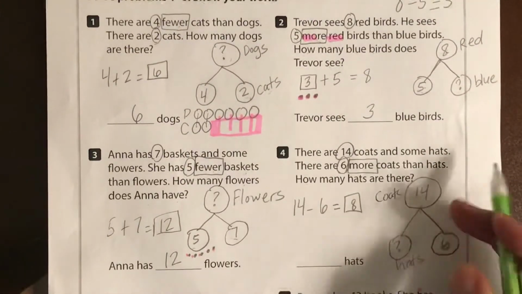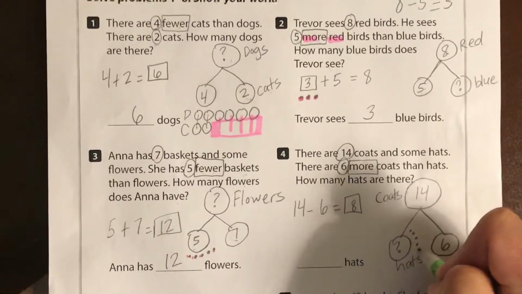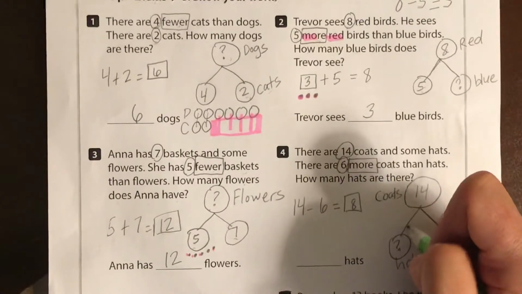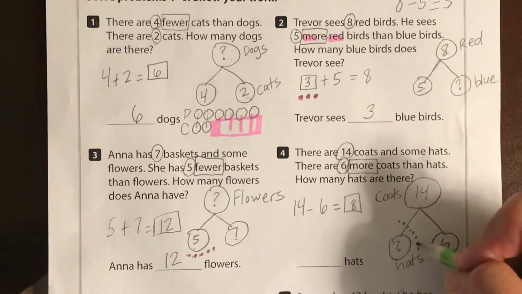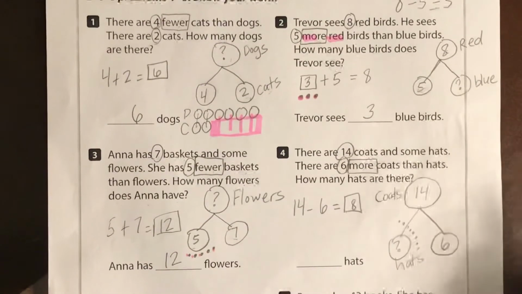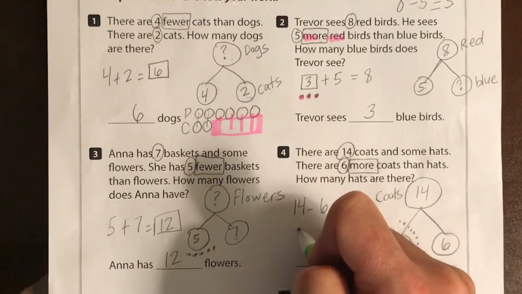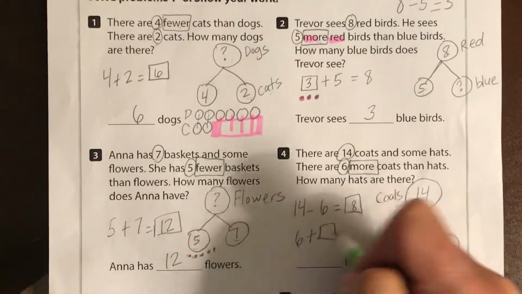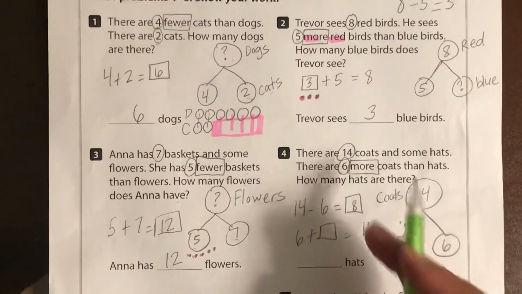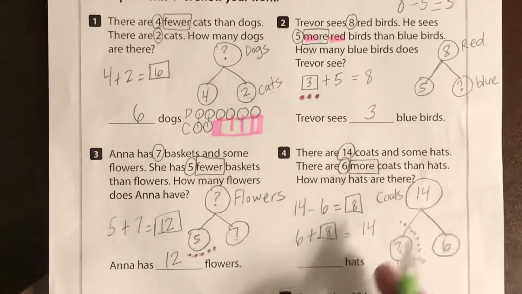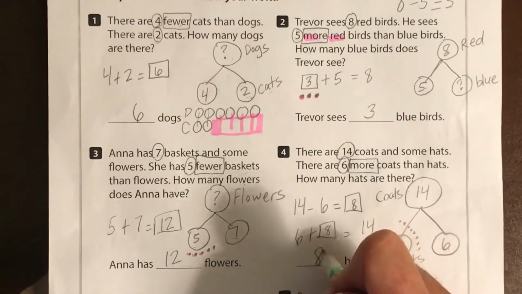Or you can add 6, 7, 8, 9, 10, 11, 12, 13, 14, and count your dots. 1, 2, 3, 4, 5, 6, 7, 8. I have 8 dots that I counted on. So I could do 6 plus blank equals 14 total. And then this would be 8 because I counted on 6 more with my dots. Total is 8 hats.